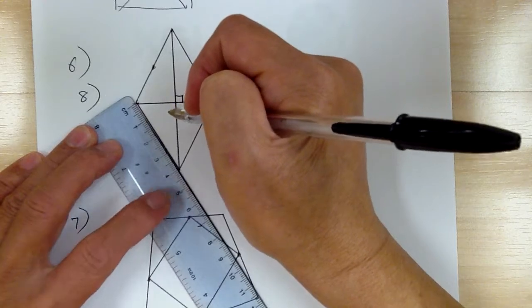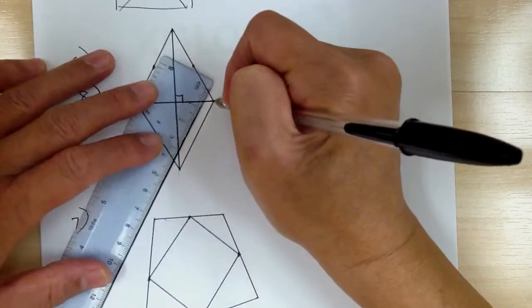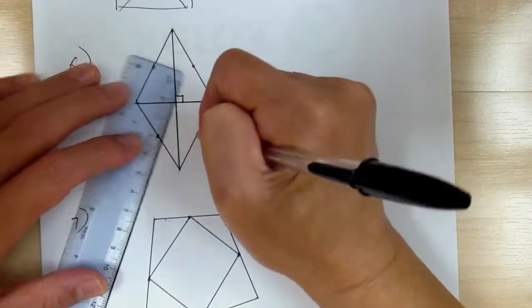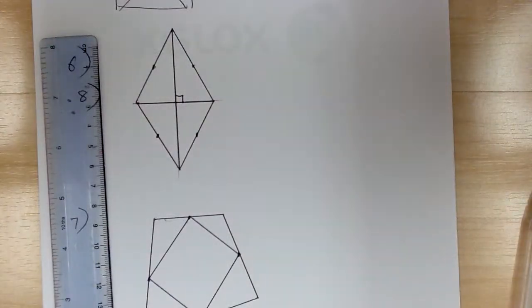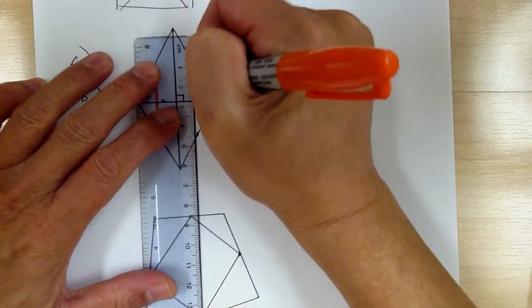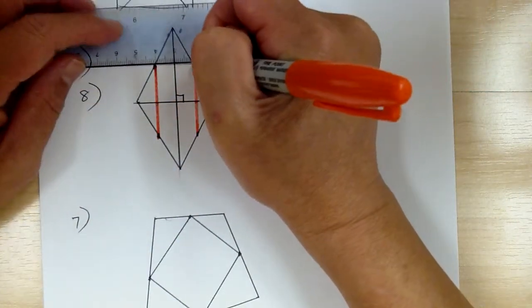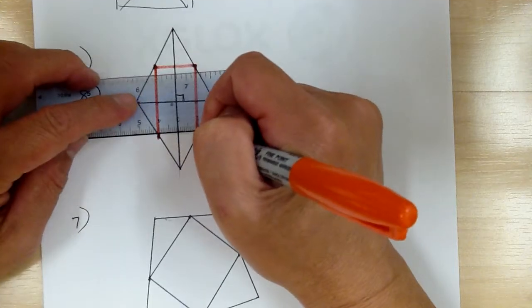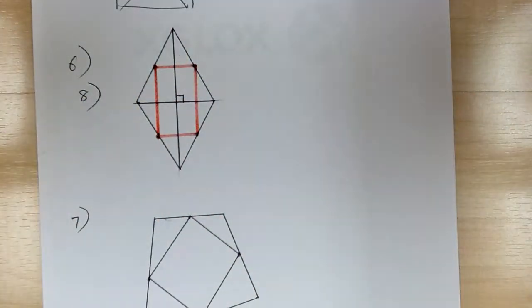Again, I'm trying to be accurate. So here you're going to join the midpoints, and you end up with a rectangle.